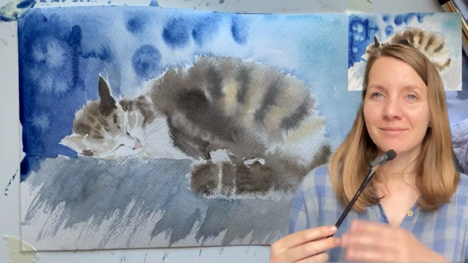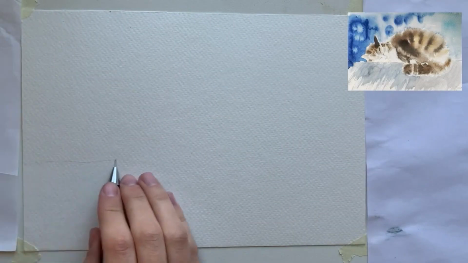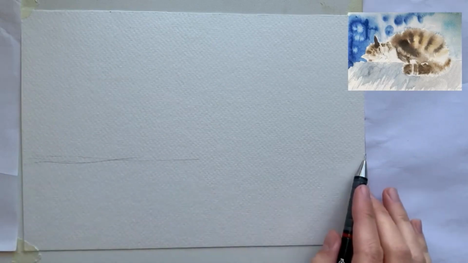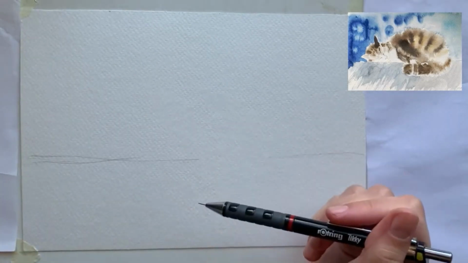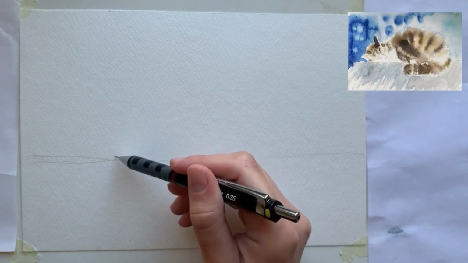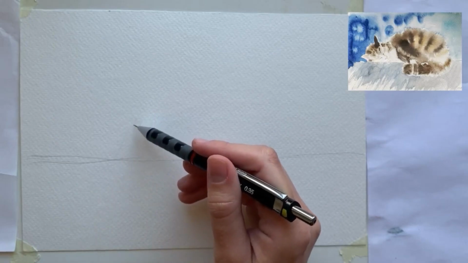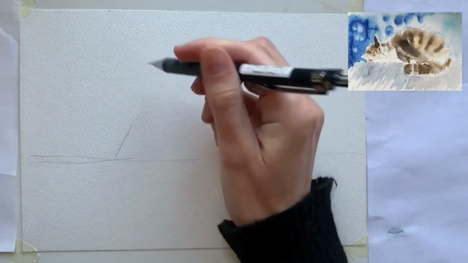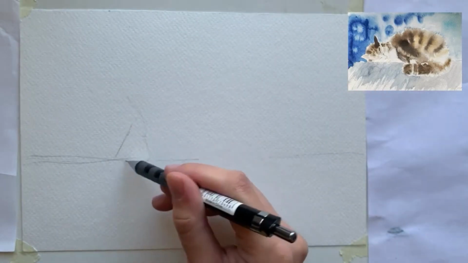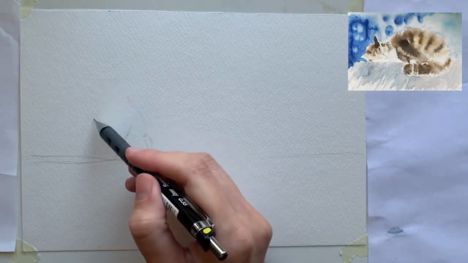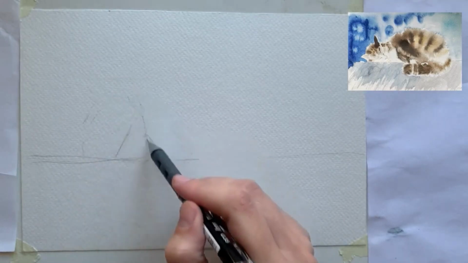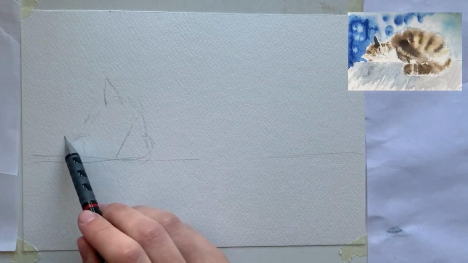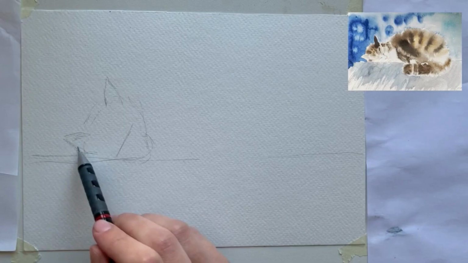Let's start with the sketch. First, I find the horizon line and begin with the head, paying attention to the angle and the direction of the main line running through the eyes. I start with a loose sketch. The head of our cat is basically shaped like a triangle. The eyes are usually placed along the line that connects the ears. This is common in both humans and many animals. I'll sketch out the basic structure and return to add details to the head later.